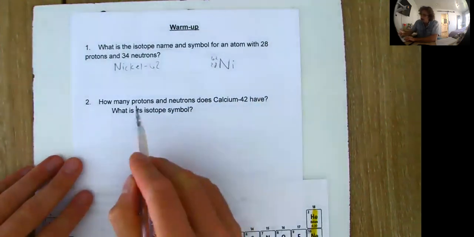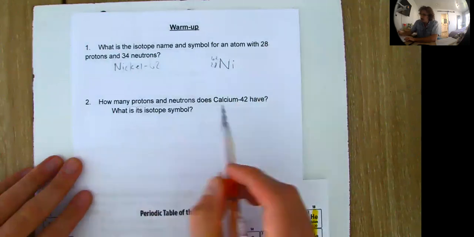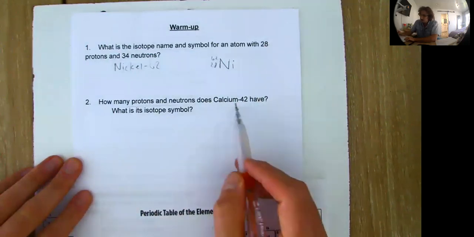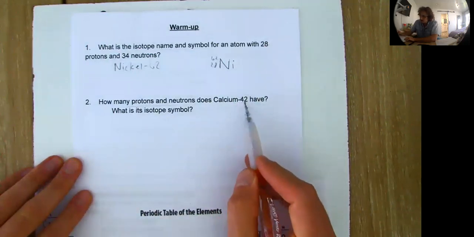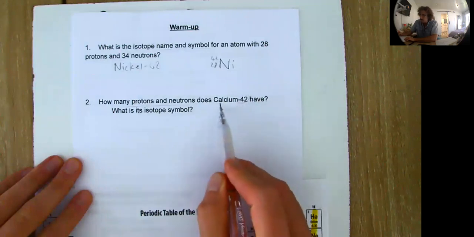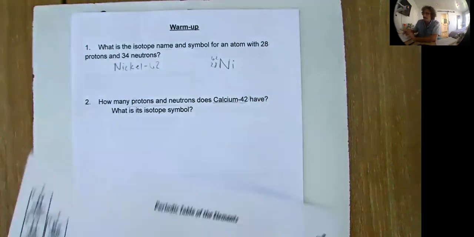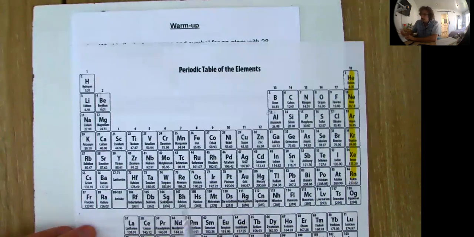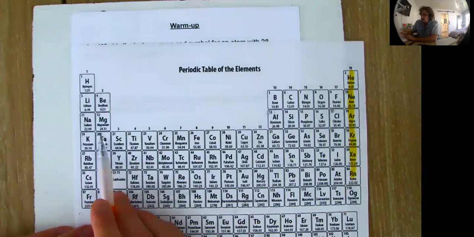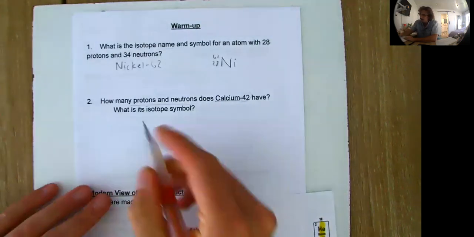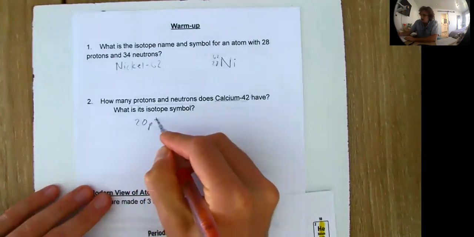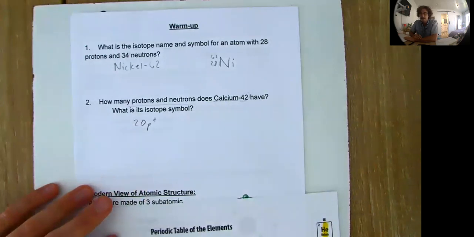Okay, moving on. How many protons and neutrons does calcium 42 have? Okay, well, we know that this number right here represents the mass number, and we could figure out the number of protons just by looking at the periodic table if we can find calcium. So finding calcium, it's number 20. There it is, number 20. So we know that there are 20 protons, and that's how you can answer because that's the symbol for proton.